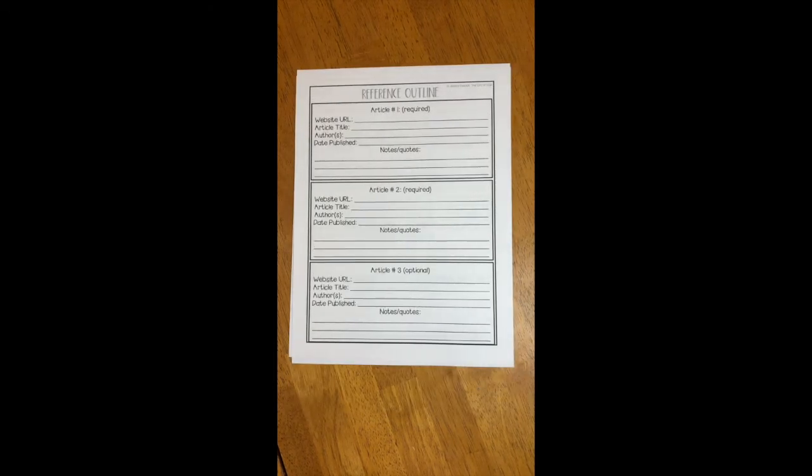Okay, and then I also have added a reference outline to, again, help your students stay organized. I assume that we're mostly going to be using websites, so that's what I added here for them to put the website URL, the article title, the authors, the date published, and notes of things that they want to remember. So then after your student puts all this together, they can compile it into a short little biography and add a reference section at the bottom.